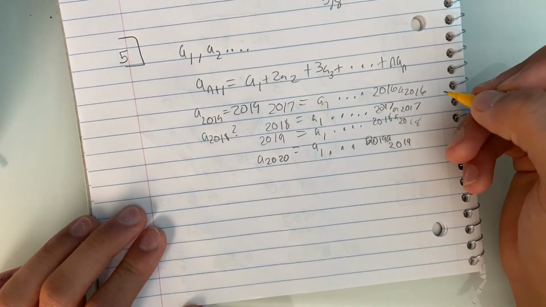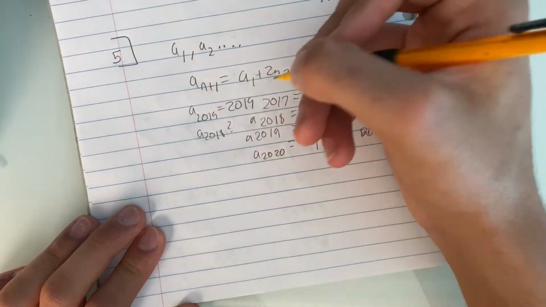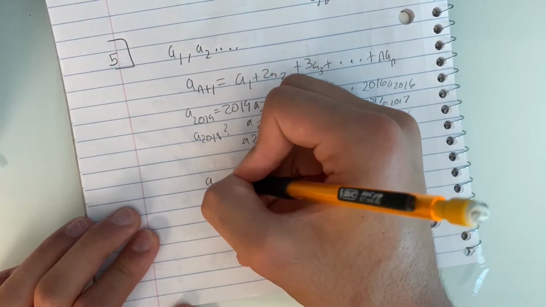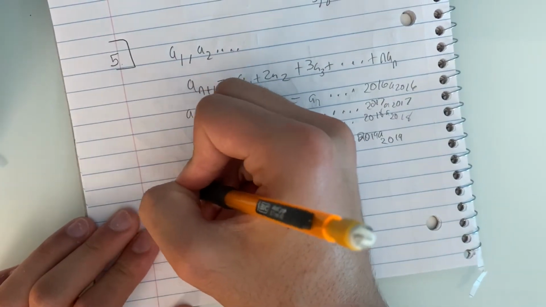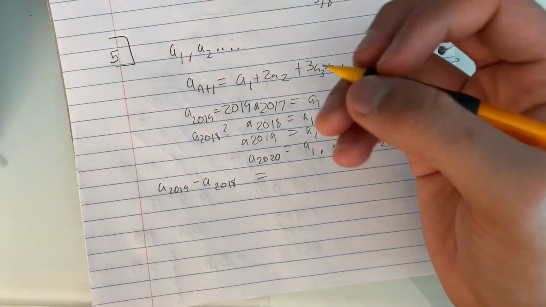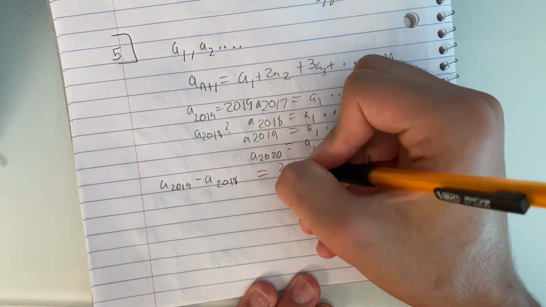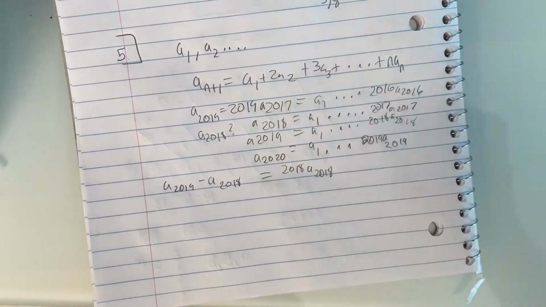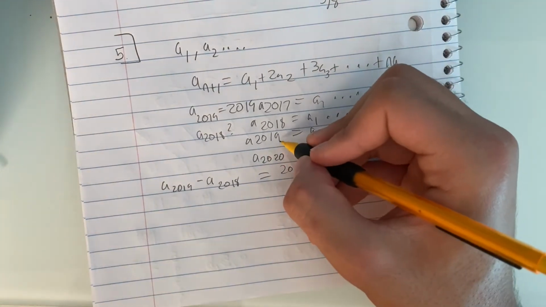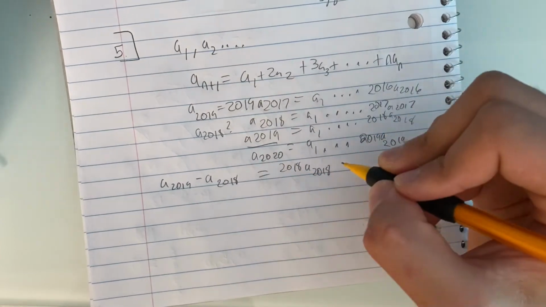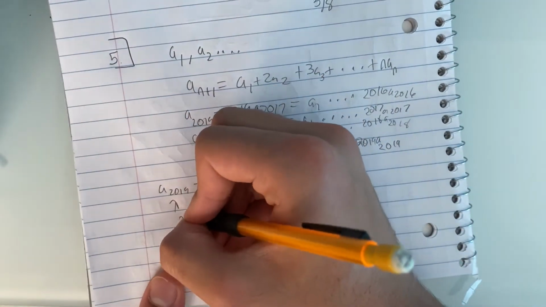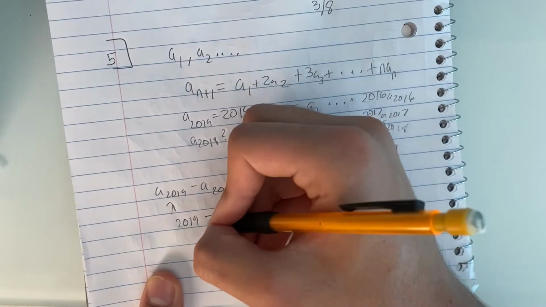a of 2018 from a of 2019, what would that equal? That would equal 2018 times a of 2018. Now remember, we're using this because we already know this value, so let's substitute it for 2019, and look what we have here.